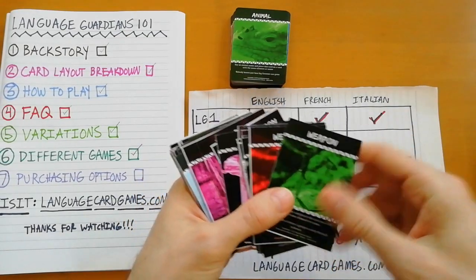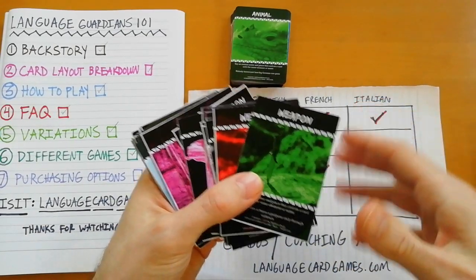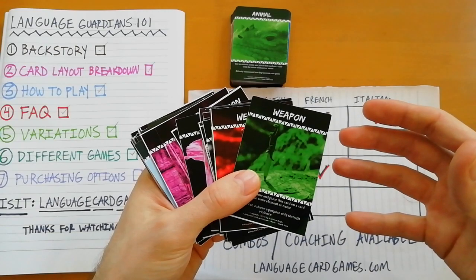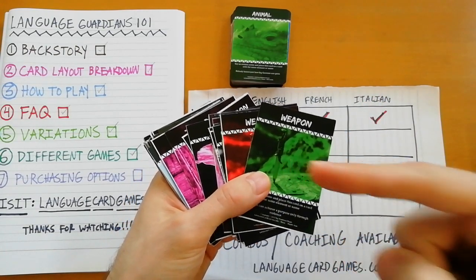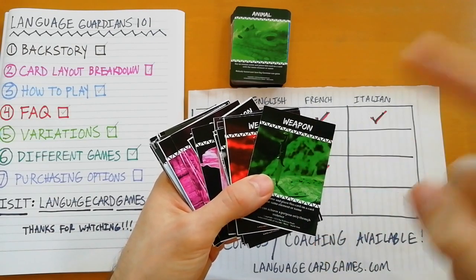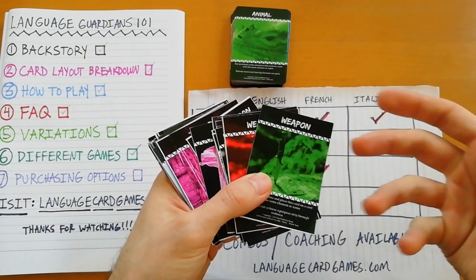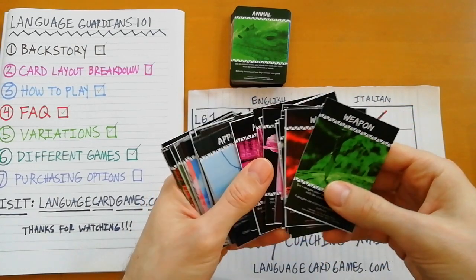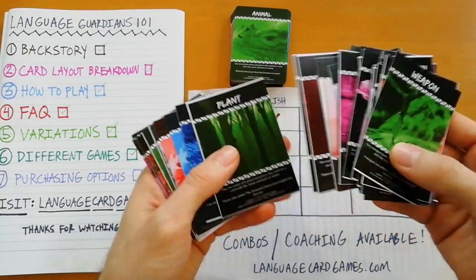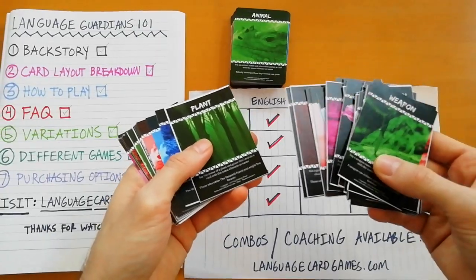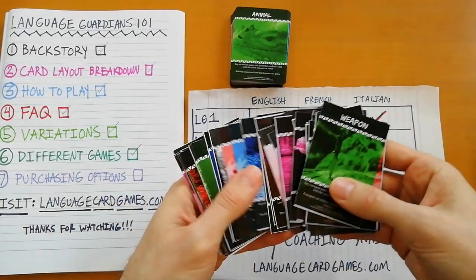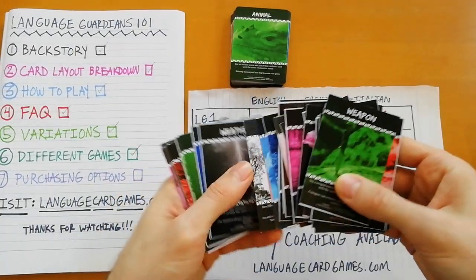One of the great things about this game is you're going to be learning new words all the time, depending on who you play with and what categories come up. This deck will last you a long time, and it's virtually limitless in terms of what vocabulary is going to come out. It's not like a lot of language card games out there where you learn the vocabulary on the cards, and then those cards are useless to you, and you have to go buy more decks. This one, the replay value is very high.